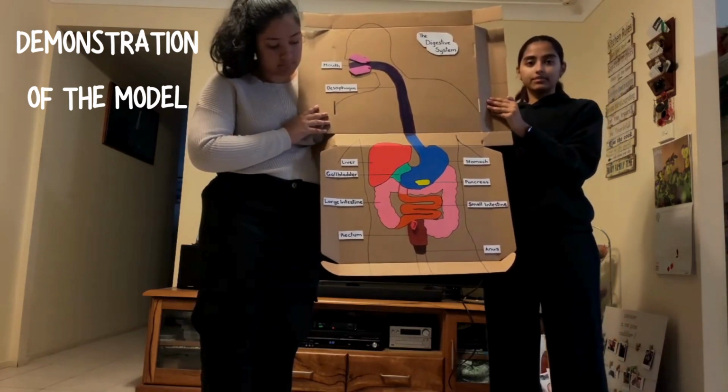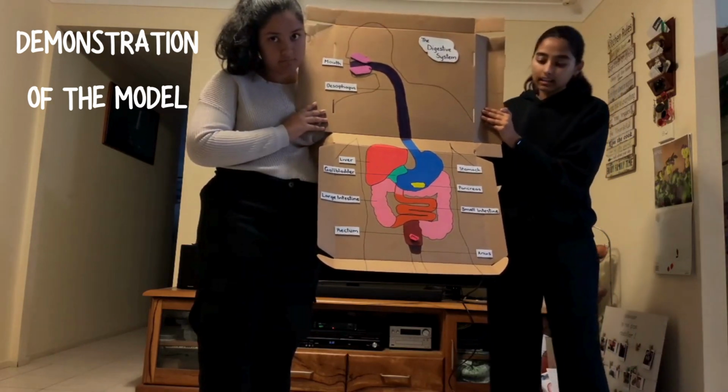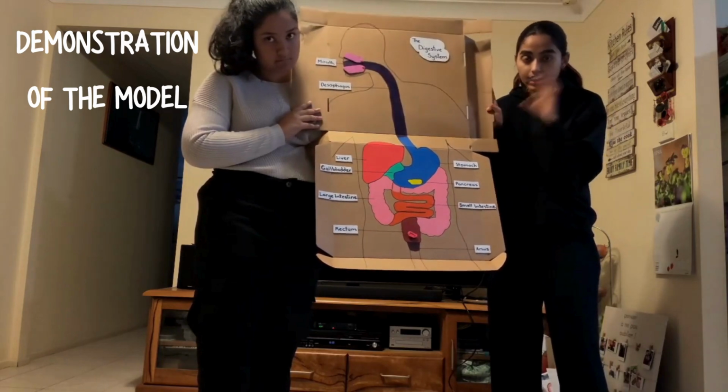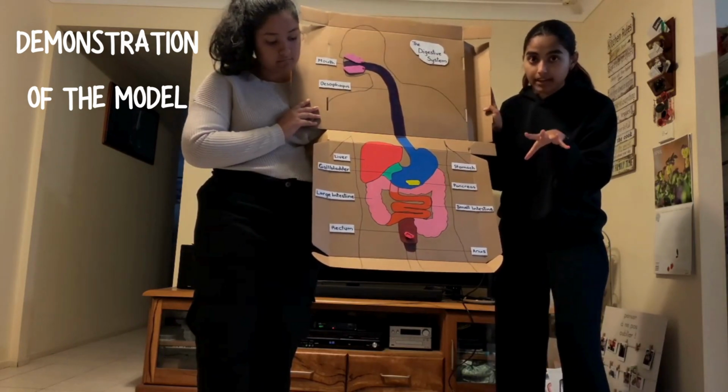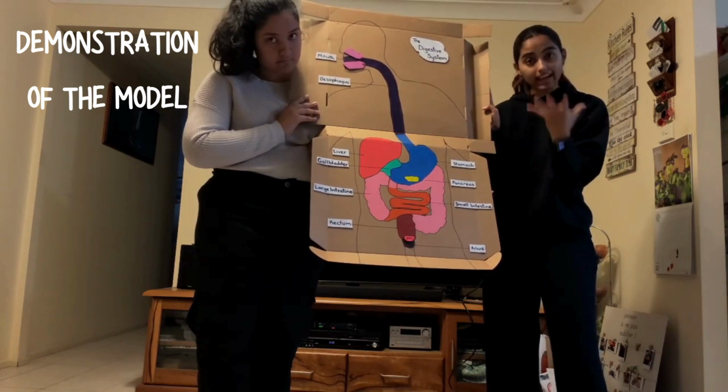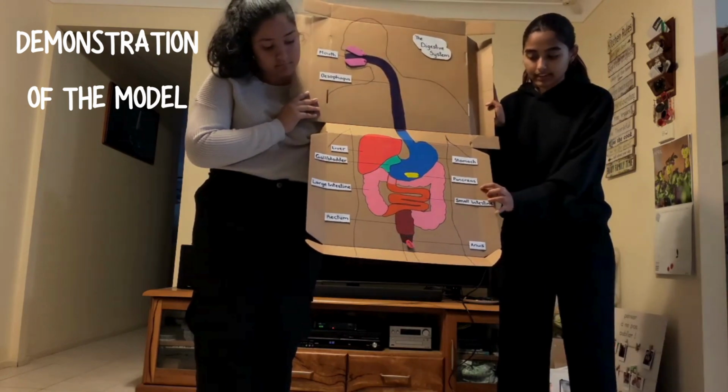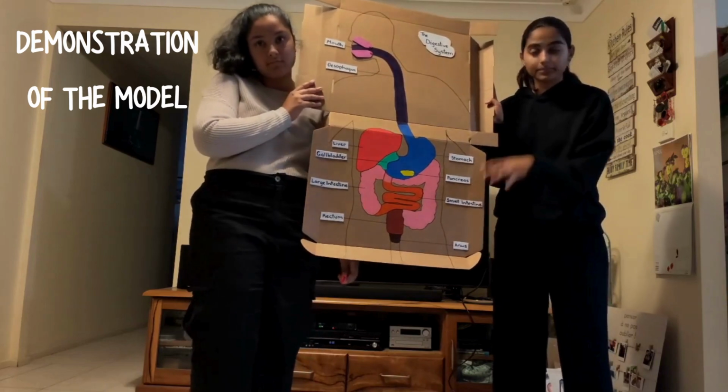The final step of the digestive system is getting released out of the body from the anus, which is a ring of muscles that relaxes to let it out. So out goes the food into the toilet.